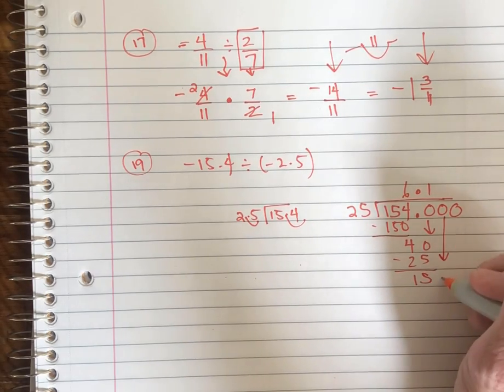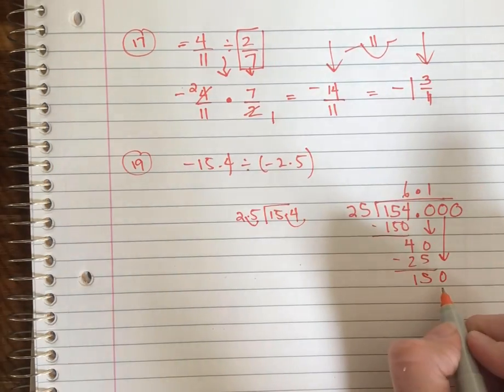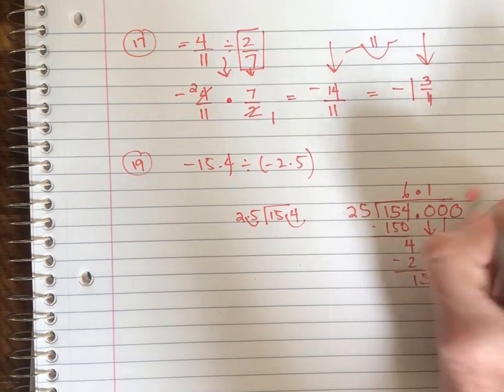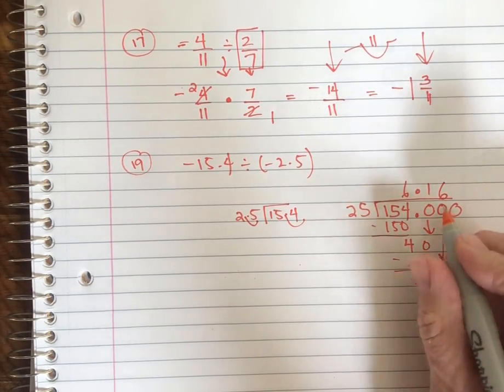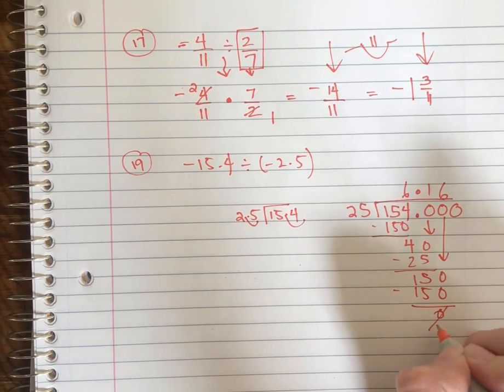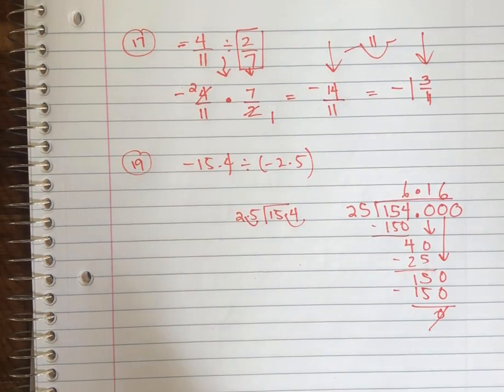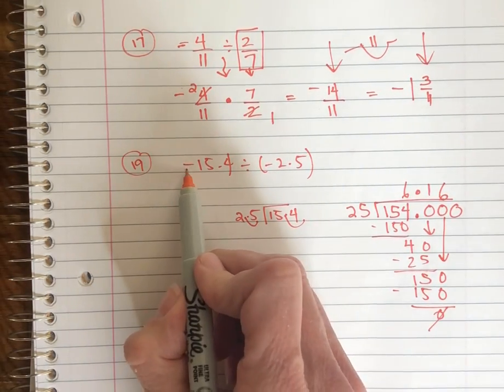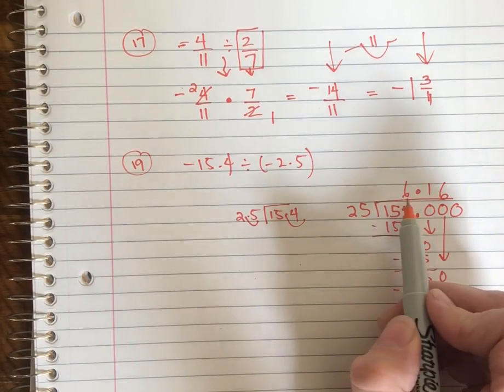Ooh, nice. Bring down the 0. 25 does go into 150 evenly, 6 times. 6 times 25 is 150. Subtract and I get 0, which means I don't need that last 0. Let's check the sign. The opposite of a negative makes our answer a positive.